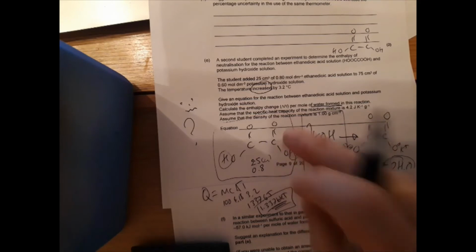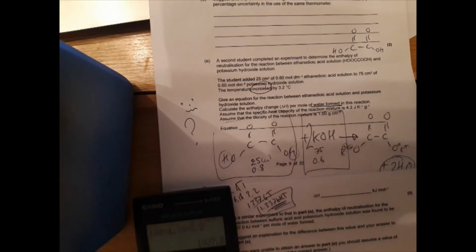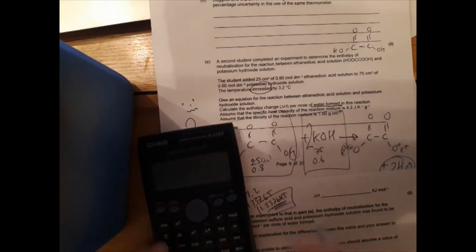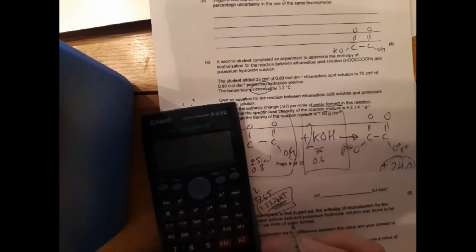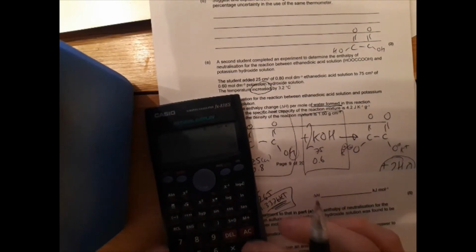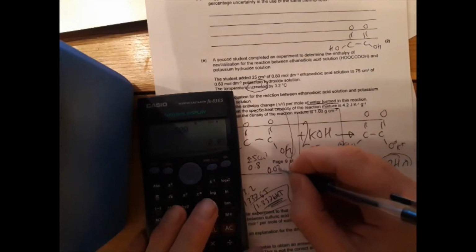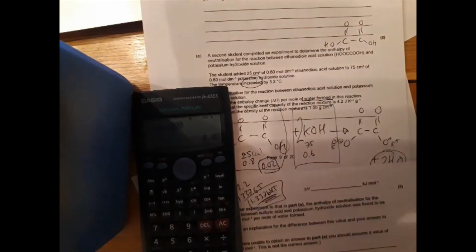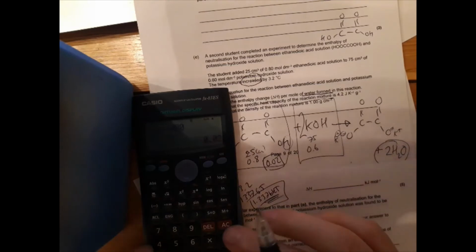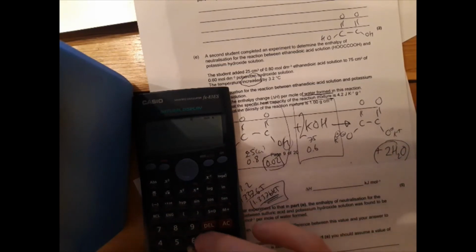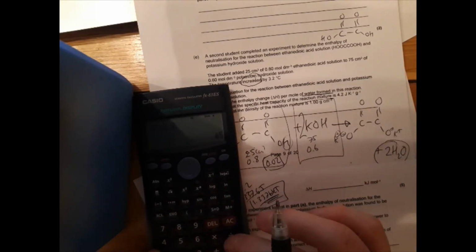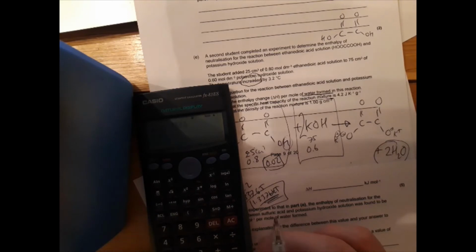This is as tough as it gets. I'm telling you that right now. Alright, 25 times 0.8 divided by 1,000. I've got 0.02 moles of this. You'd have loads of space to work this out in a real exam, by the way. 75 times 0.6 equals that, divided by 1,000.